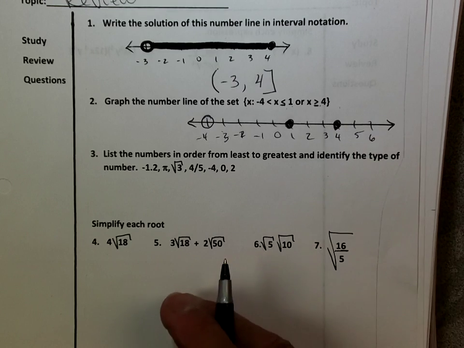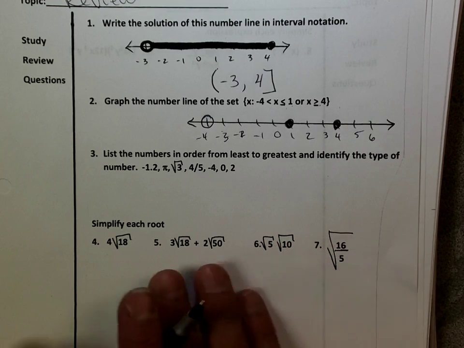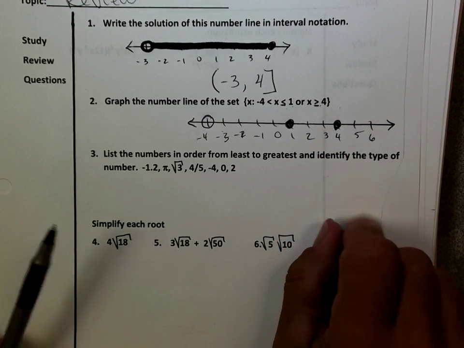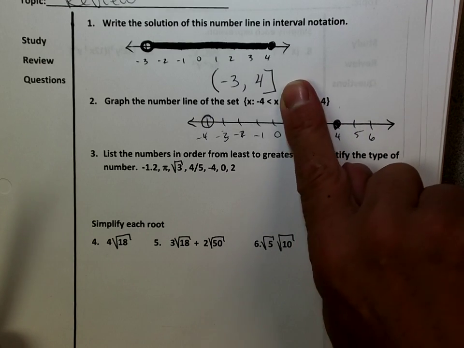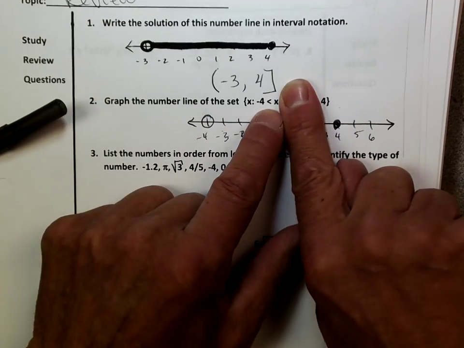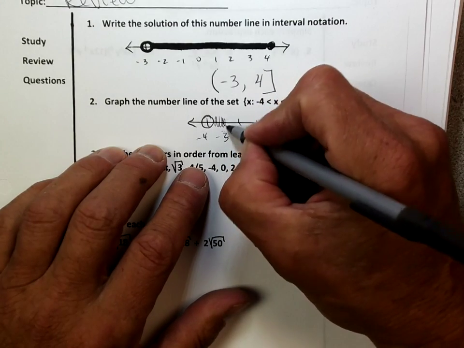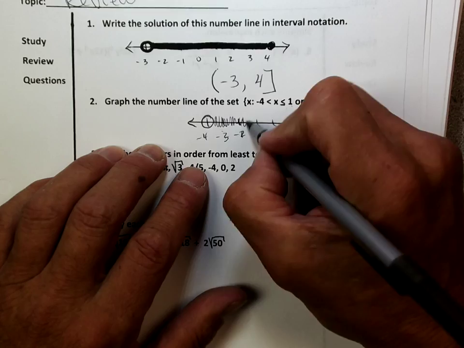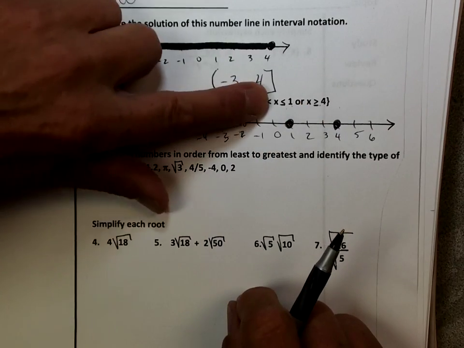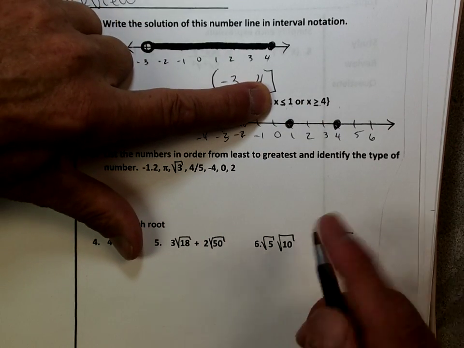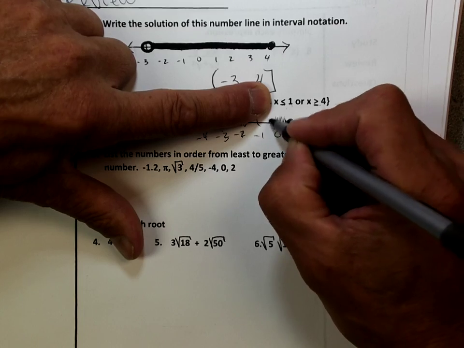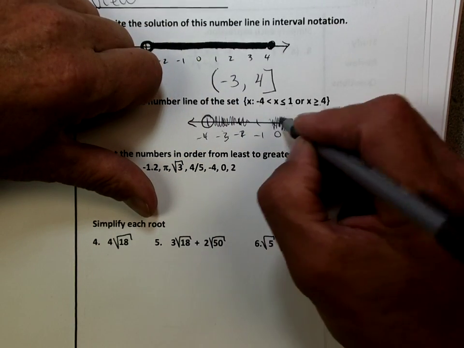Now, where do we shade? Well, let's read things. Let's read x first. Read it backwards. X is greater than -4, which means we shade this direction, right? But we also want to be less than or equal to 1. So our values are in between -4 and 1. So we shade all of that.